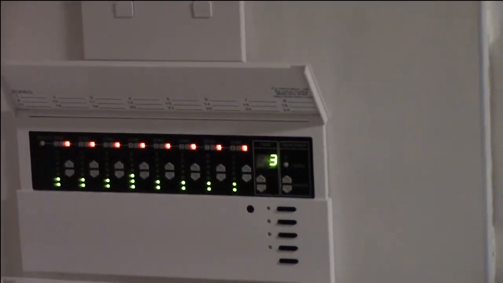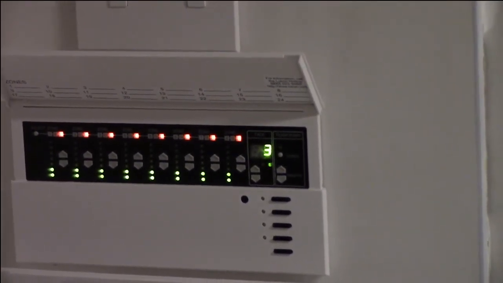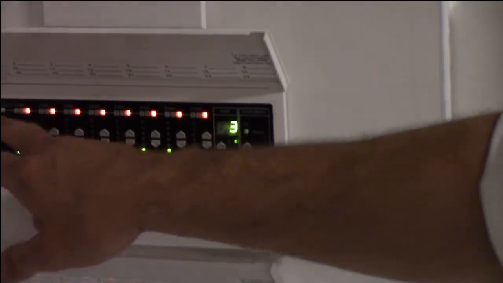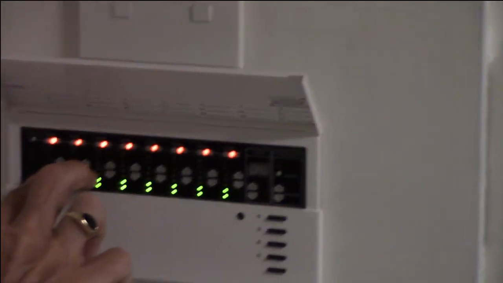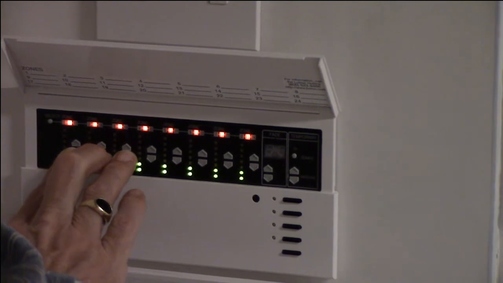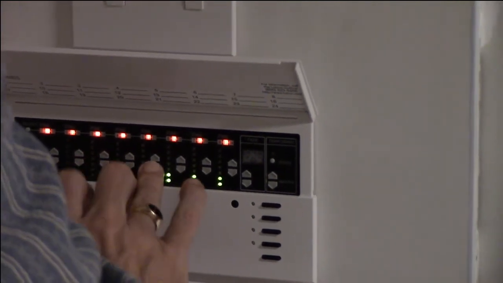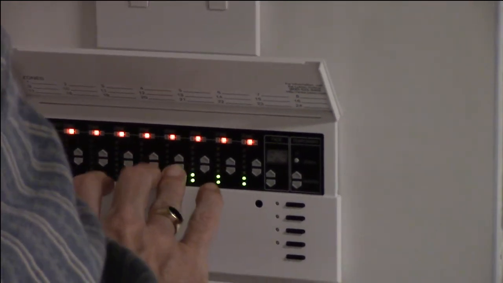Okay, so now, first thing we need to do is go through, because again, we talked about our default settings. We need to drop all these out. So go ahead and just bring them down. You can hear the relays click off over there, in the breaker box.